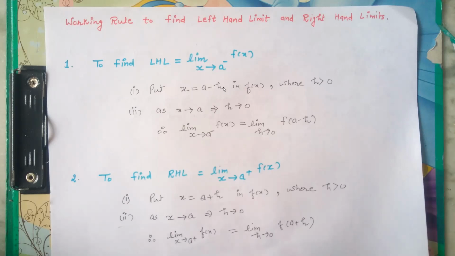This was something subtracted from a. So again h is greater than 0. Here also, as x approaches a, h approaches 0. So the right-side limit of the function becomes limit h approaches 0 of f of a plus h.